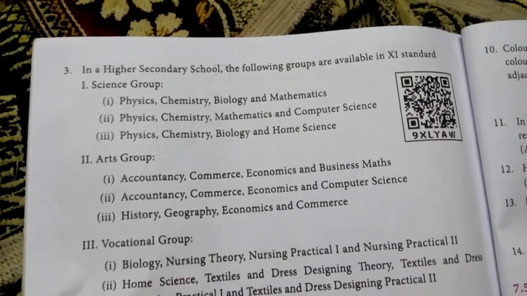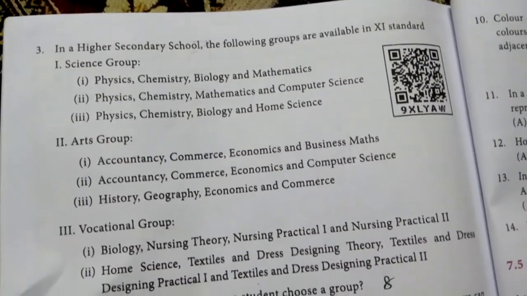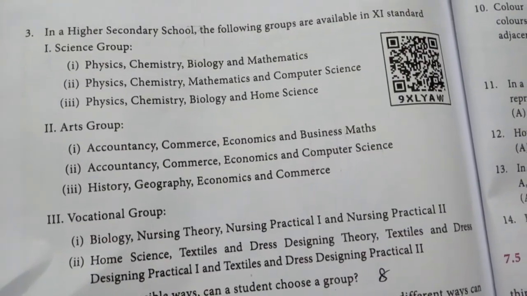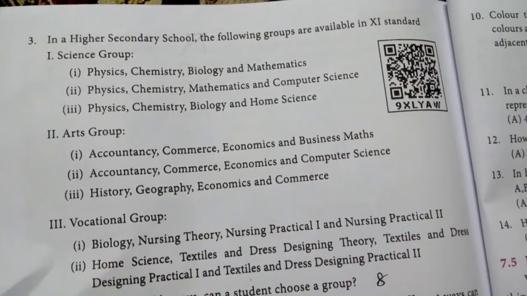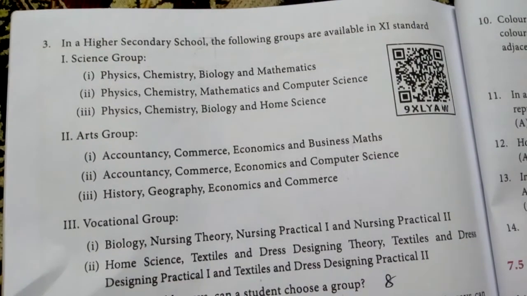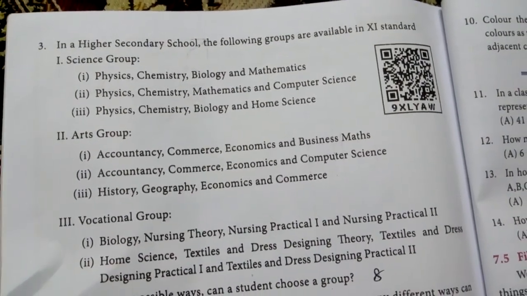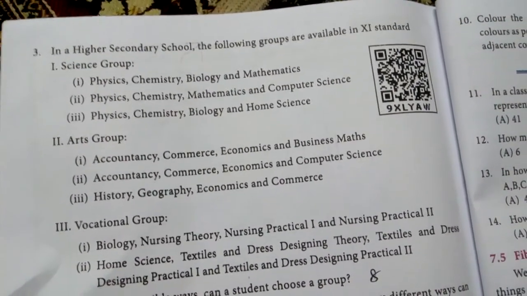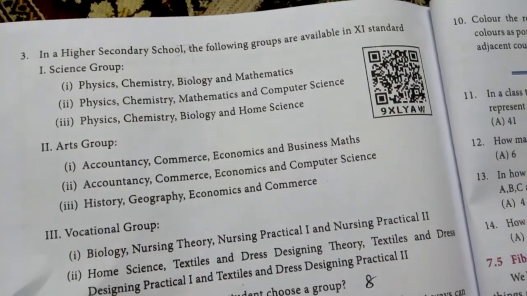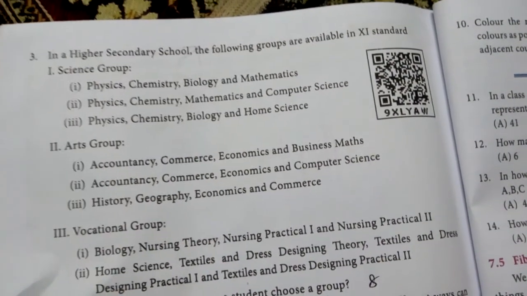Okay, it is only for the arts and science groups, only for the degree section. So 3 year courses like B.Com or BBA or BA English or BA Economics. You can choose these ways. So this is for the arts group, and this is only eligible for degree.